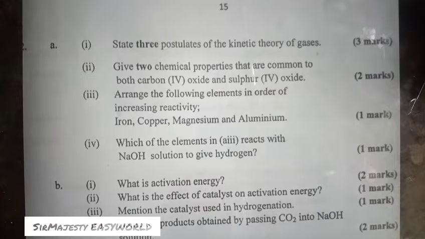Then give two chemical properties that are common to both carbon(IV) oxide and sulfur(IV) oxide. Both are actually acid anhydrides. When dissolved in water they give you acid. That's the same thing as saying they are acidic oxides. Then they are covalent compounds. This is a chemical property similar to both of them. When you say they are gases at room temperature, that is not a chemical property, of course.